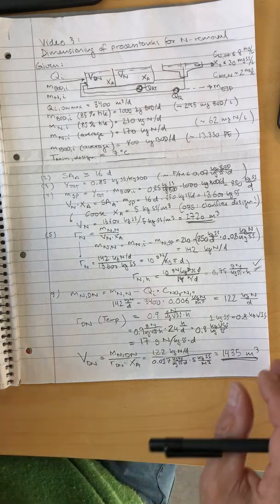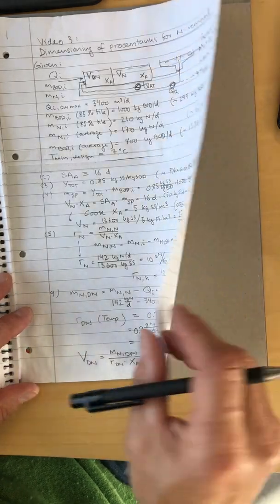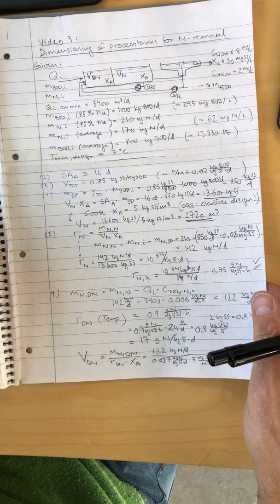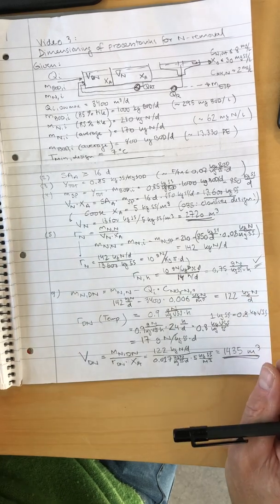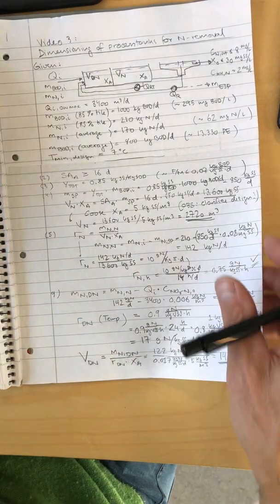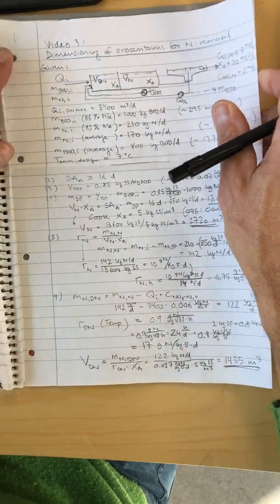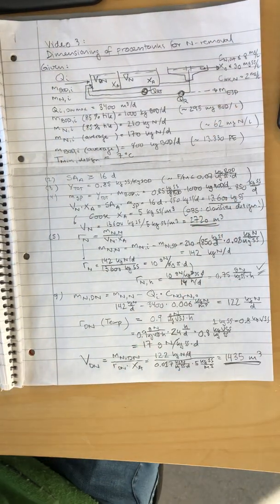I could just check up on the FM ratio. So an FM ratio for the entire plant, how would that be calculated? Let's see if I've got it.